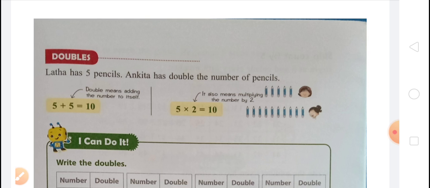That means there is a number 5. If you want to double it, we can add 5 plus 5, then there will be 10, and 10 is the double of 5. From the other method, you have to multiply 7 by 2. To find the double of 7, you multiply by 2, and there will be 14. So 14 is the double of 7.